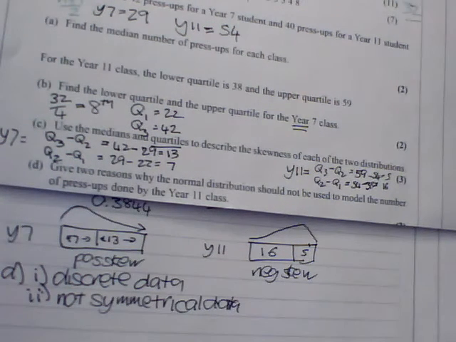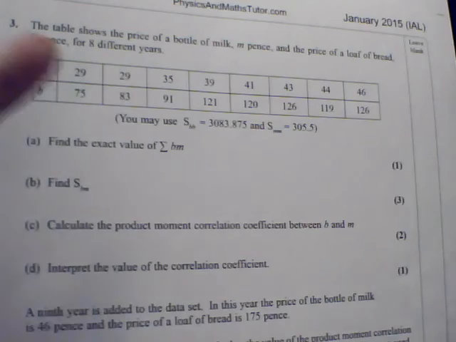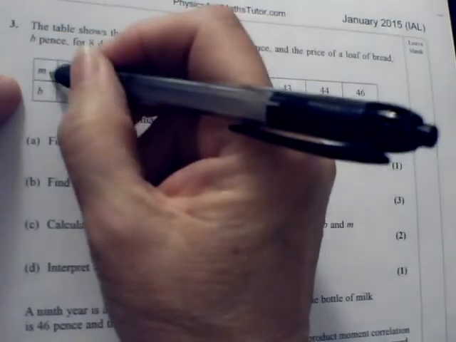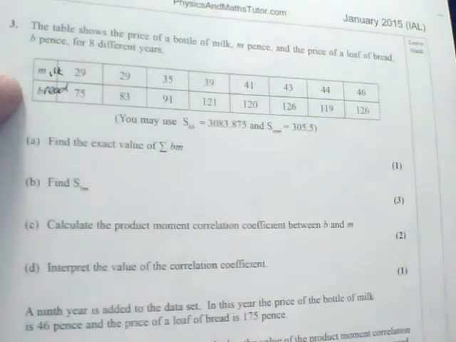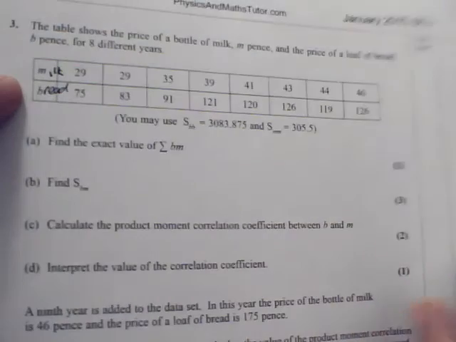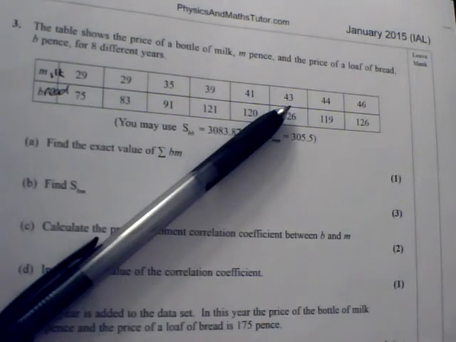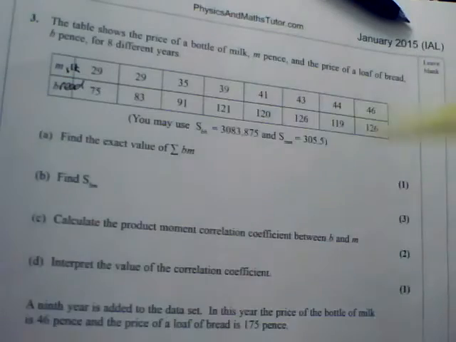Right, that's the end of question 2. Okay, here's question 3, and we're looking at the price of bottles of milk in pence and loaves of bread. So this is milk and this is bread. They've given us some information here as well, so we need to make sure we don't ignore that because we're probably going to need that later on.